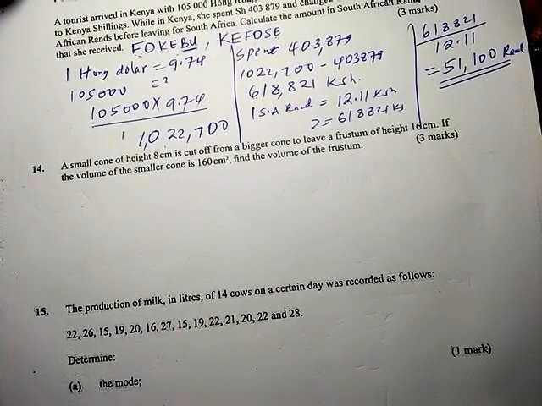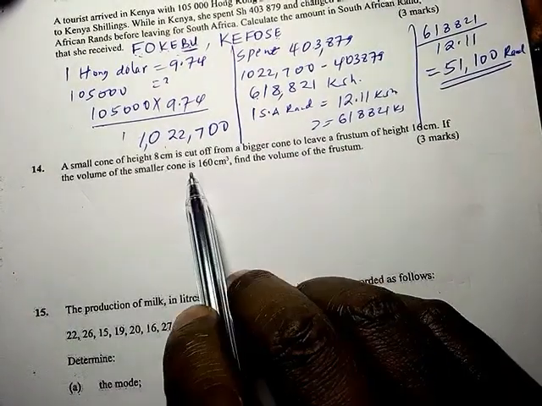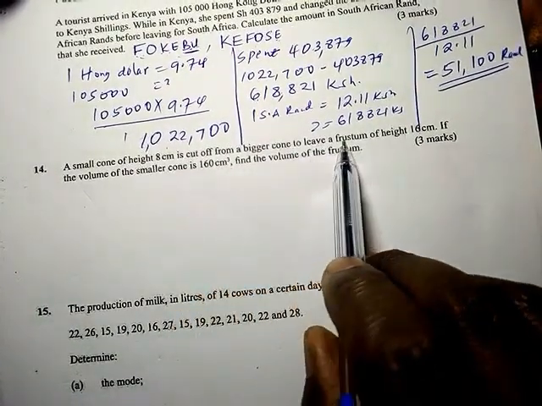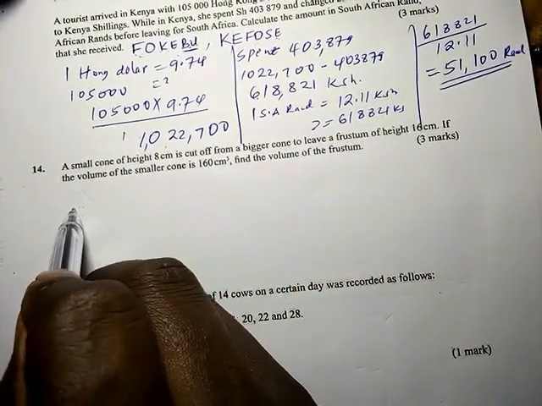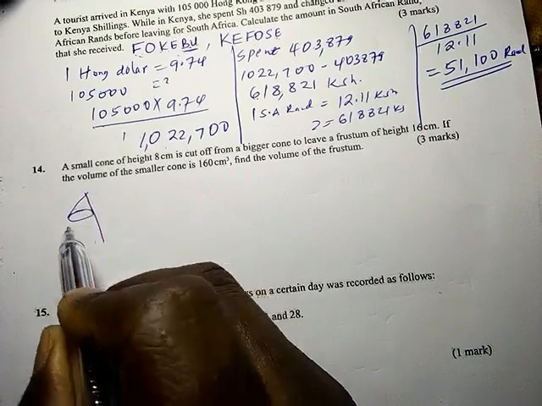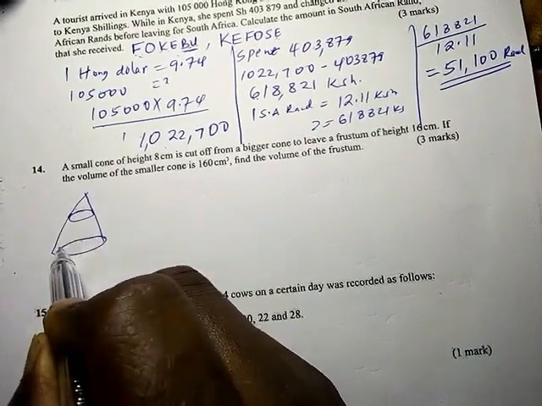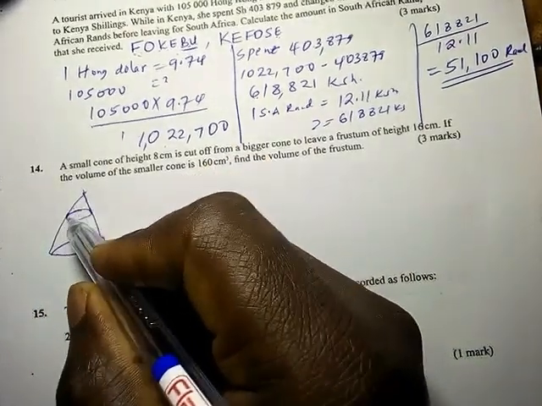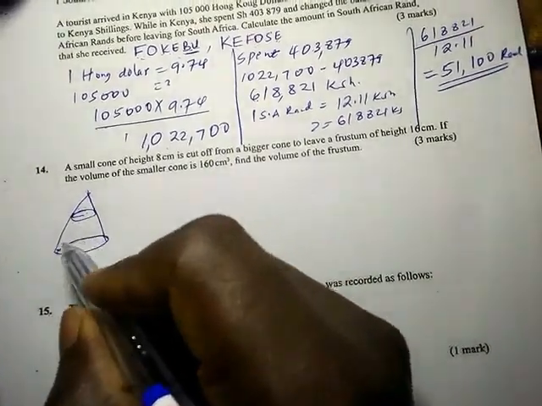A small cone of height 8 centimeters is cut from a bigger cone. So we have a small cone which has been cut from a bigger cone. This is the bigger cone, the small cone, to form a frustum.